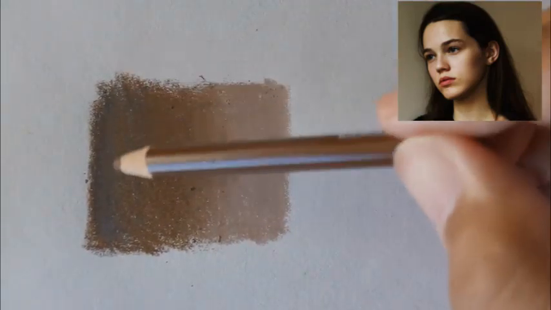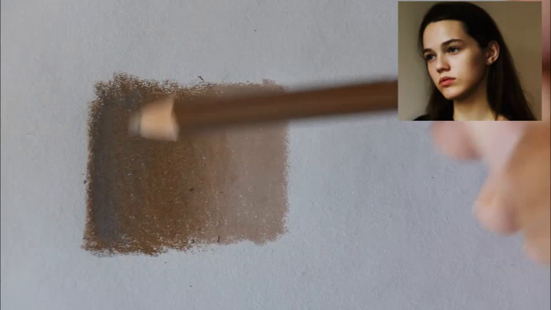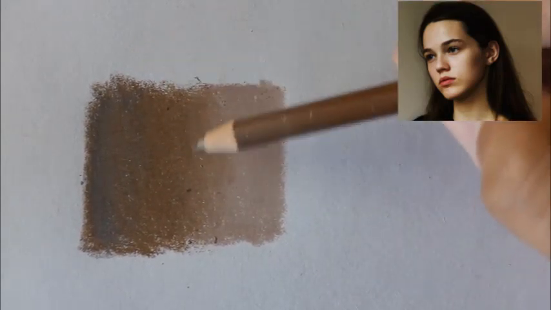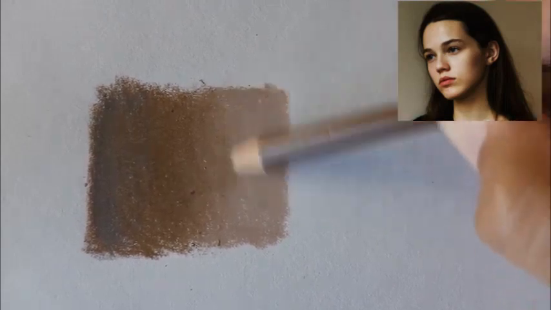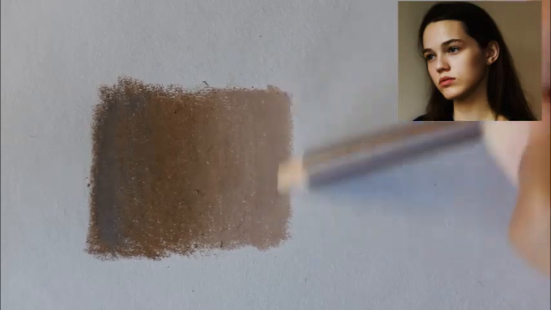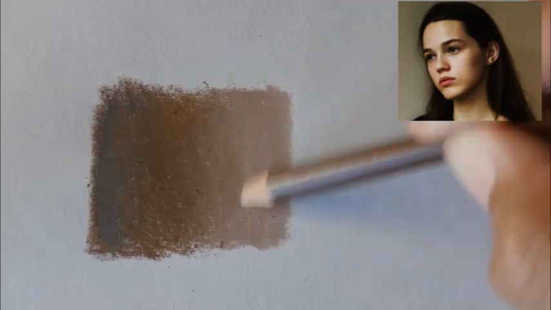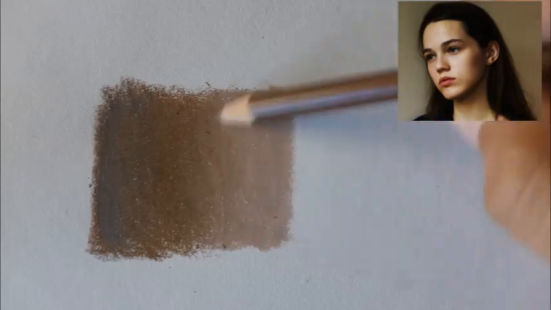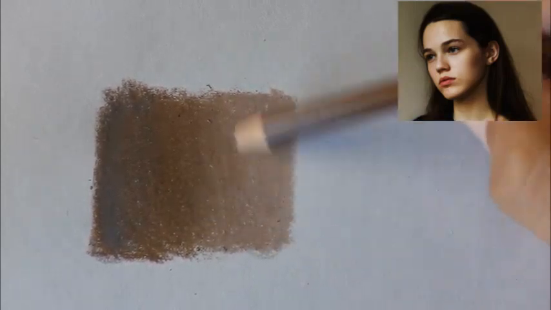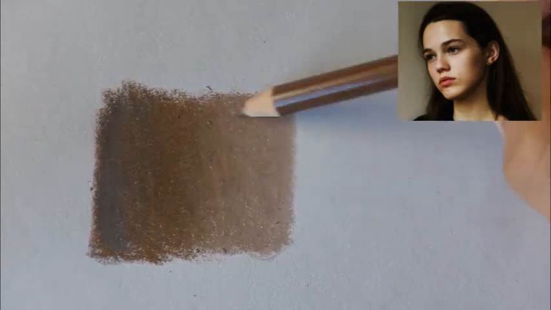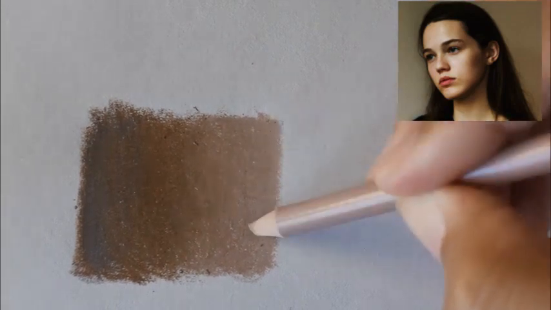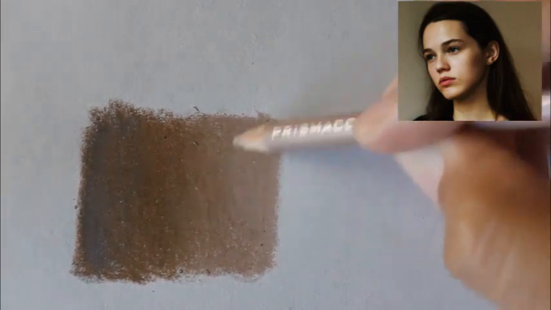Okay. So this will be my shadow here. It's not too dark. Then I get to a little bit lighter color. I can even continue with the light umber, but just lightly here. I can cover it a little bit lightly, just so the color transpires through. Then with beige sienna I can go over it.